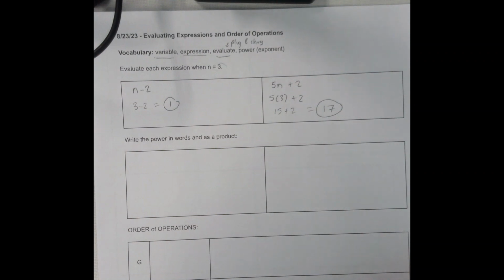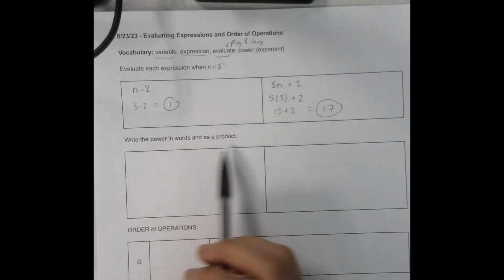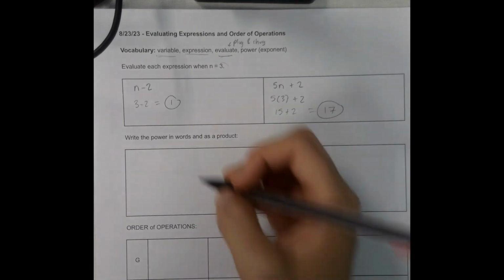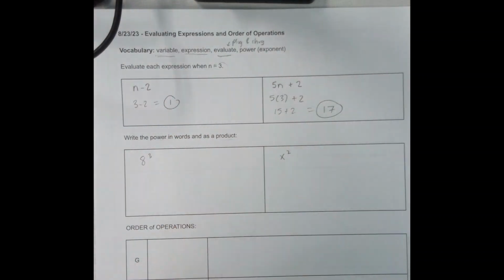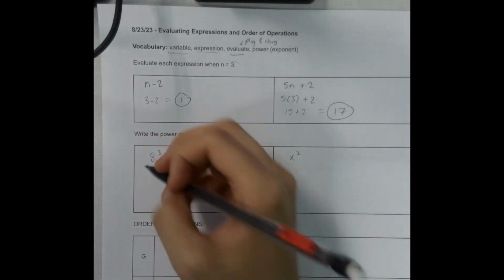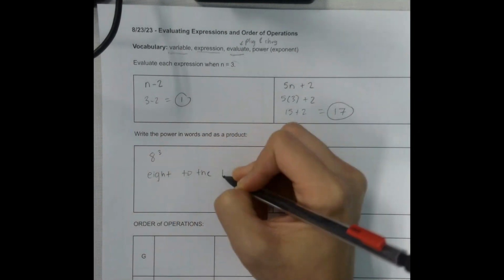Okay, write the power in words and as a product. Product and power are vocab words. Product is things multiplied together. So let's do 8 to the third and x squared. If we were to write this in words, it would be 8 to the third power.